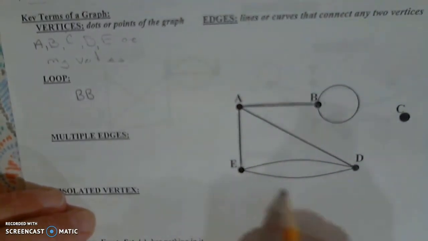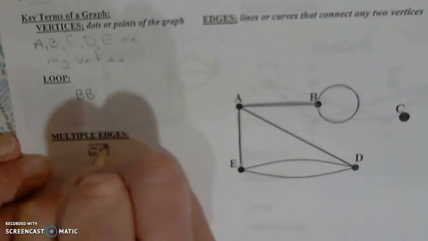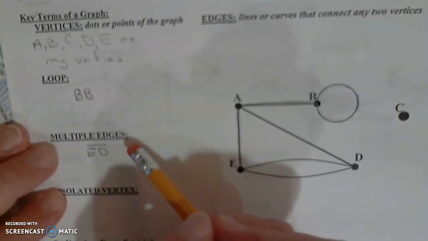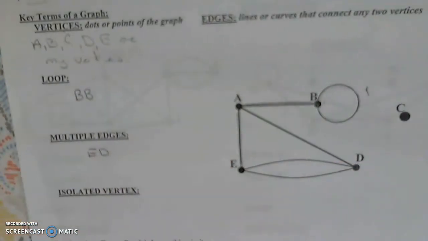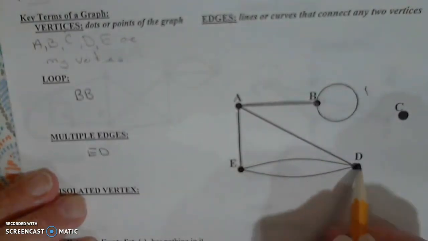So there's two paths that got to ED. I'll put a line there. ED would be a multiple edge because you could go this way or you could go this way.